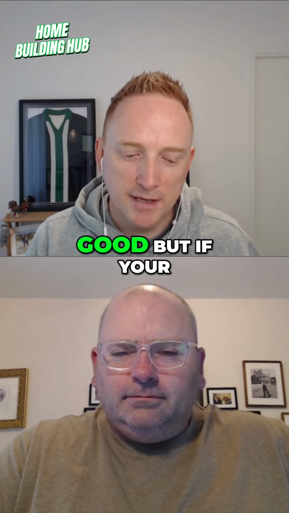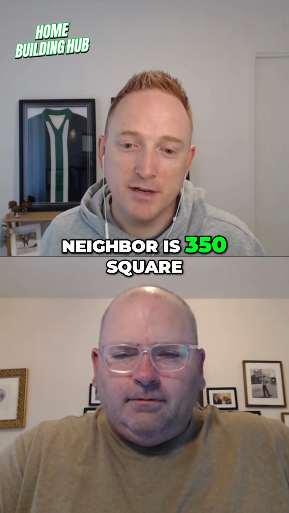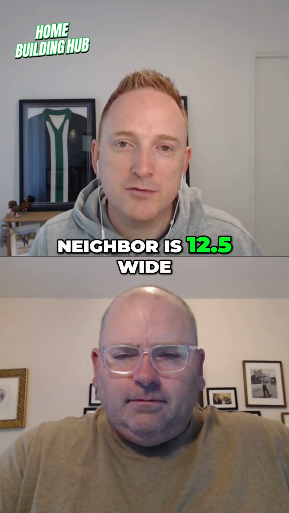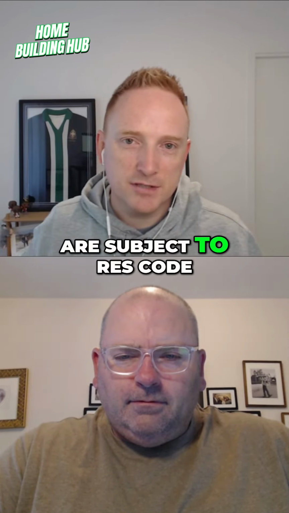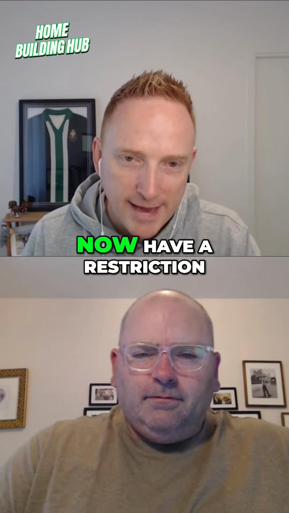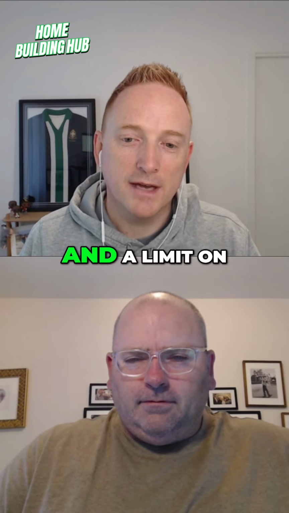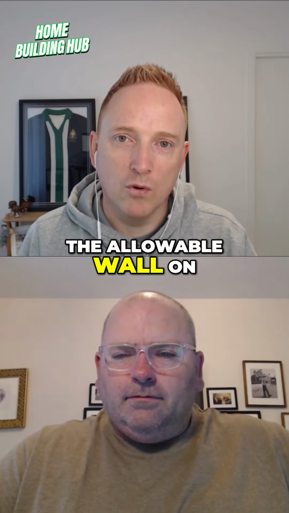Okay, so that's good. But if your neighbour is 350 square metres, let's say the neighbour is 12.5 wide by 28 deep, they are subject to res code, which means that you now have a restriction and a limit on the allowable wall on boundary length.